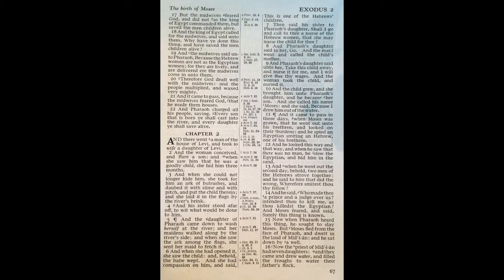All right, so let's start off with finding somewhere else in the Bible that an event or verse is discussed or quoted. So find Exodus 2:2 right there. And it says, "And the woman conceived and bare a son, and when she saw him that he was a goodly child, she hid him three months."